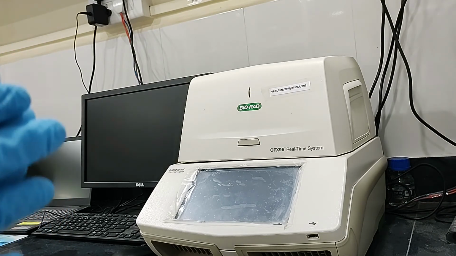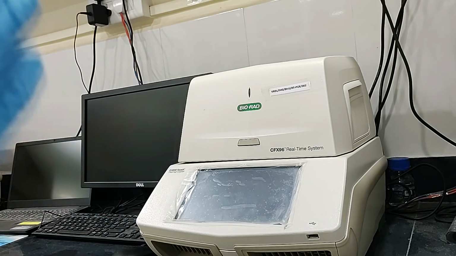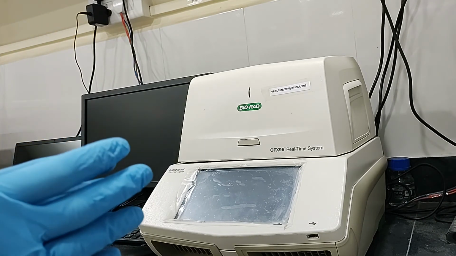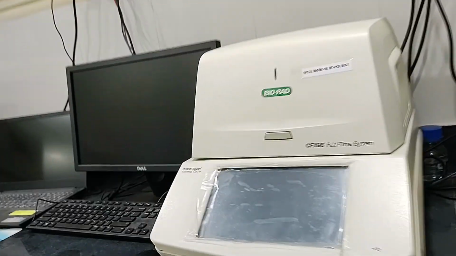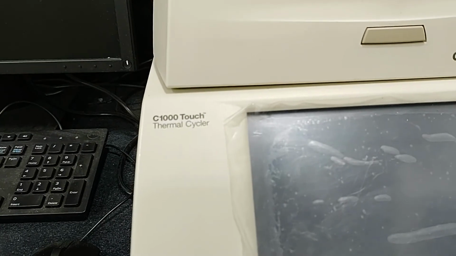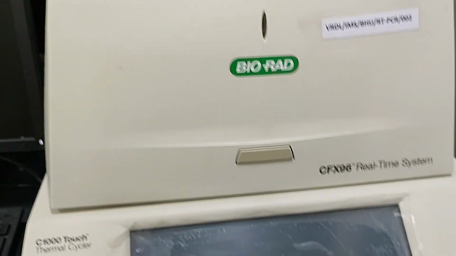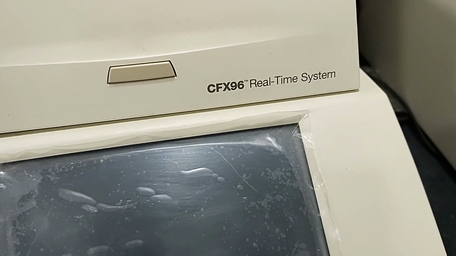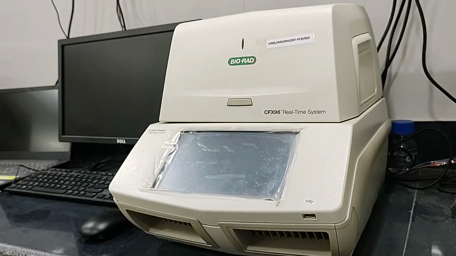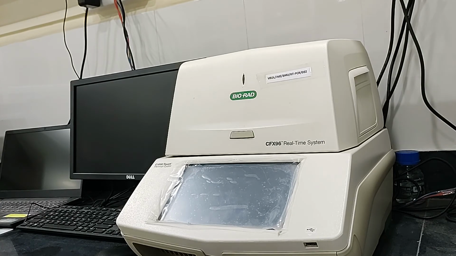Today this video is an experimental diagnostic session, and this video will explain how to run a CFX real-time system. This is the C1000 Touch thermocycler from BIORAD, the CFX96 real-time system. In this video I'll explain how to run a real-time system and how to start the software of the real-time system for COVID diagnosis.